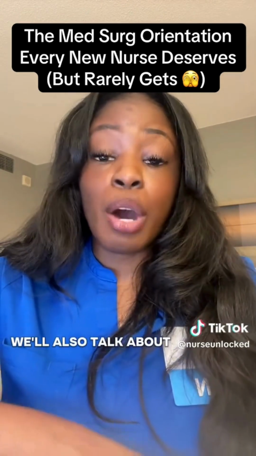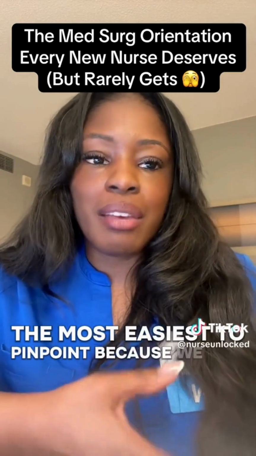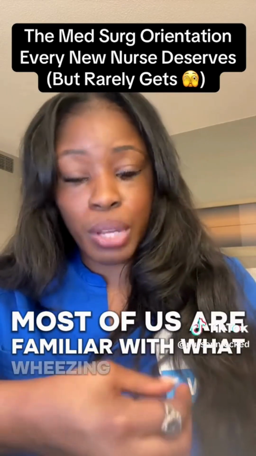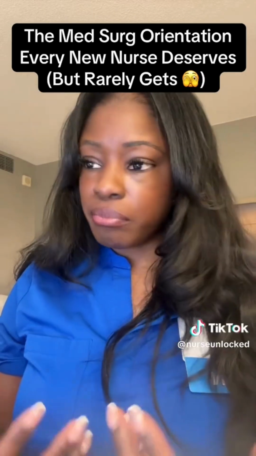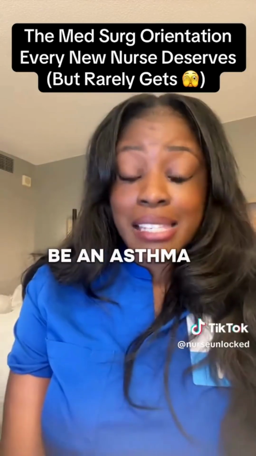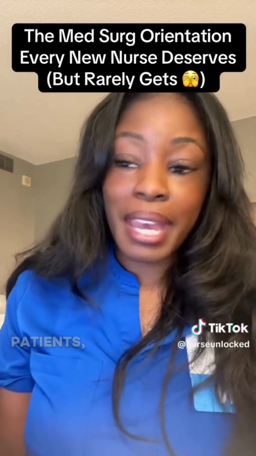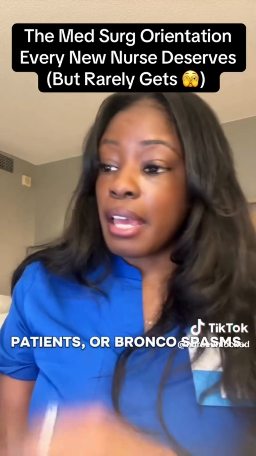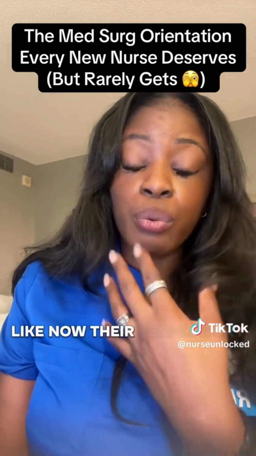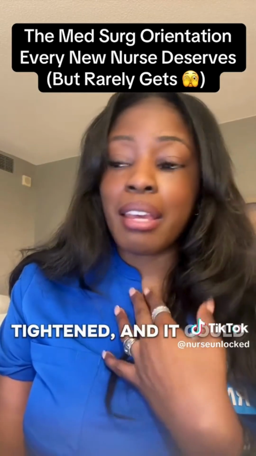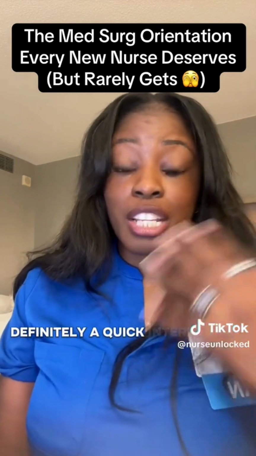We'll also talk about wheezing. Wheezing is often the easiest to pinpoint because most of us are familiar with what wheezing sounds like, and it indicates a narrow airway. This can be in asthma, COPD patients, or bronchospasms. If the wheezing is new or worsening, it may be a constriction. It may be that the airway has tightened, and it could be an airway problem. So that would definitely be a quick intervention needed.